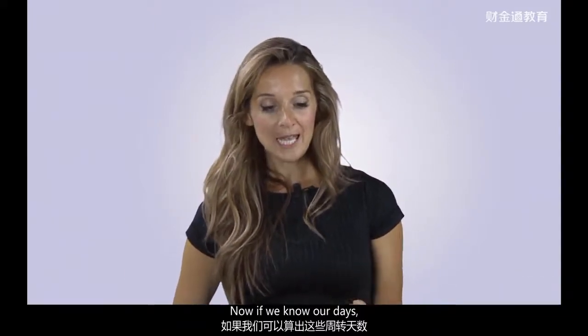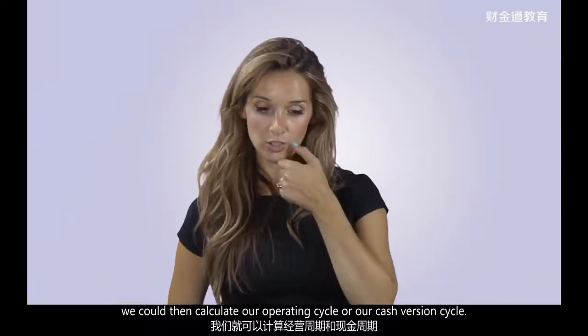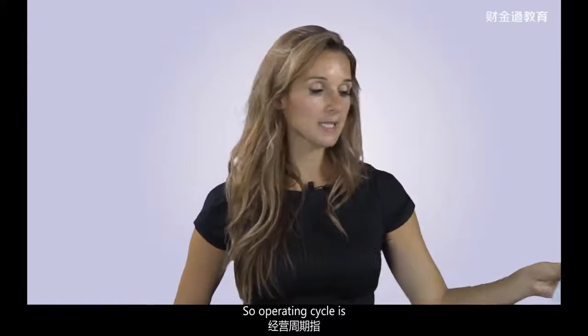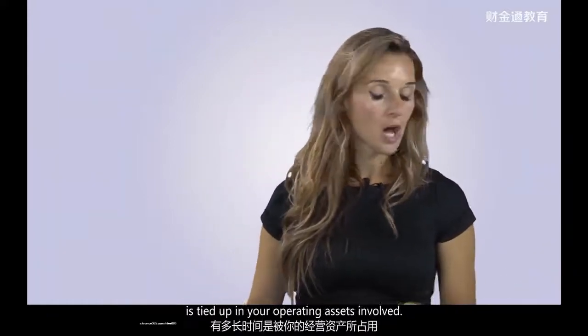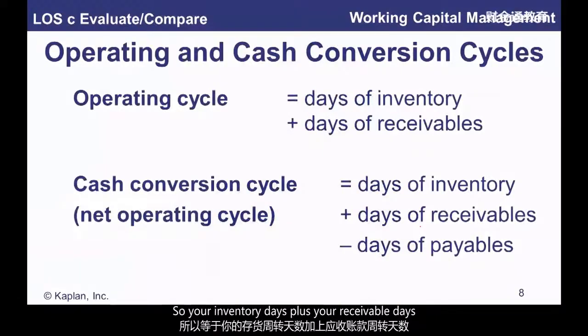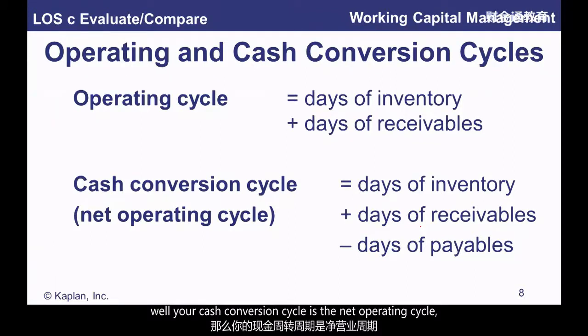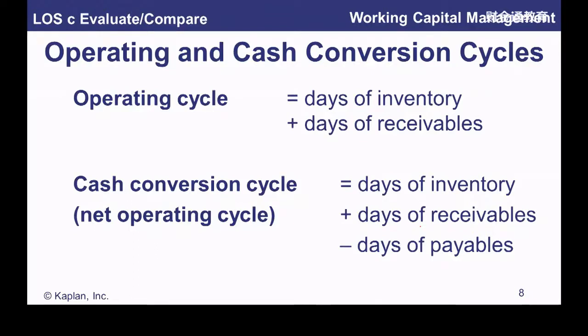Now, if we know our days, we can then calculate our operating cycle or our cash conversion cycle. So your operating cycle is how long your cash is tied up in your operating assets for. So it's your inventory days plus your receivable days. Whereas your cash conversion cycle, also known as the net operating cycle, is those two, but also takes into account your payables days.